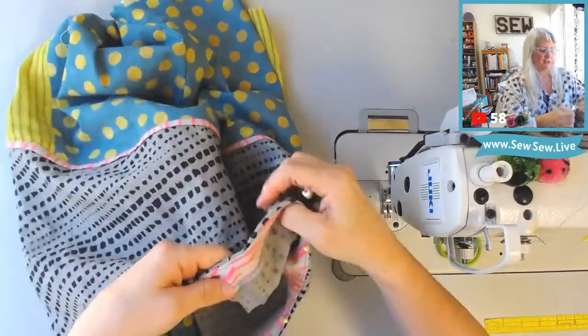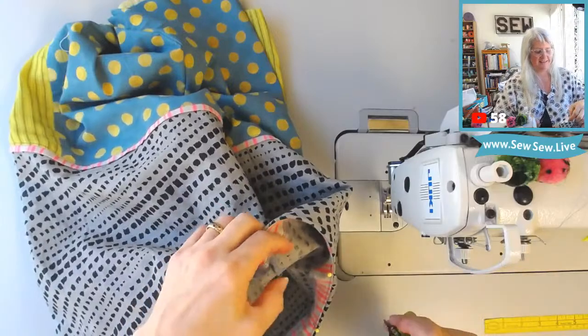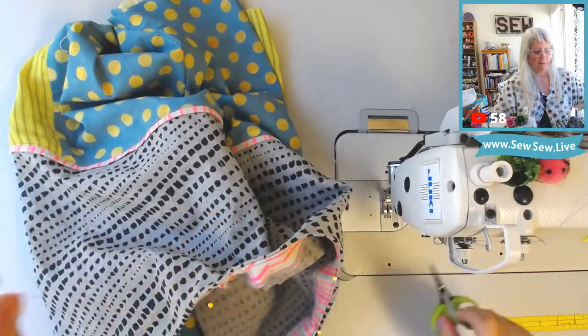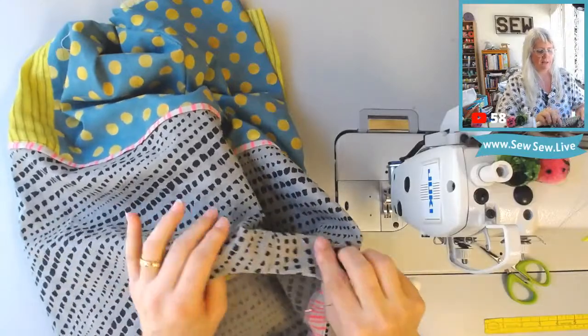This isn't wrong, but I just thought I'd start over because I forgot to tell you what I was doing right there. So I'll just back it up a tiny bit so my back stitch is closer to the shoulder seam, which is where I like it.